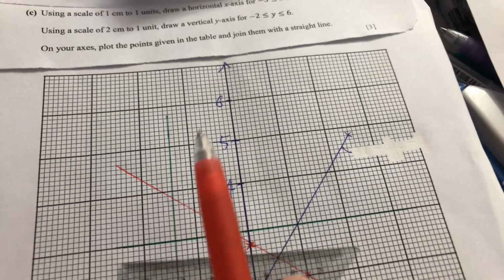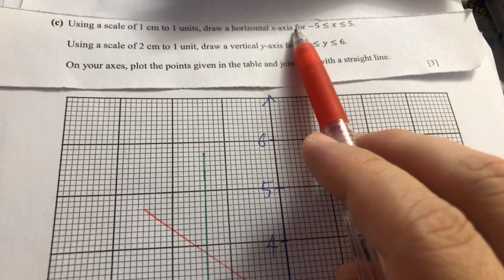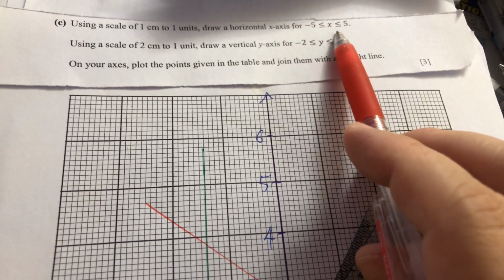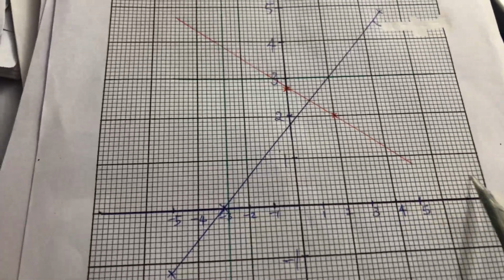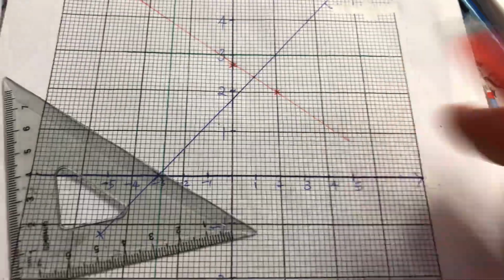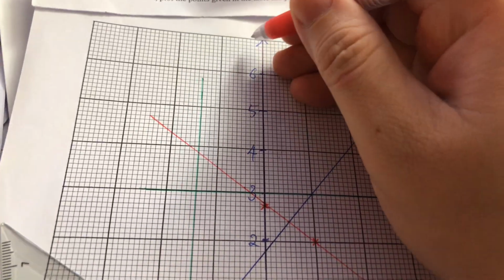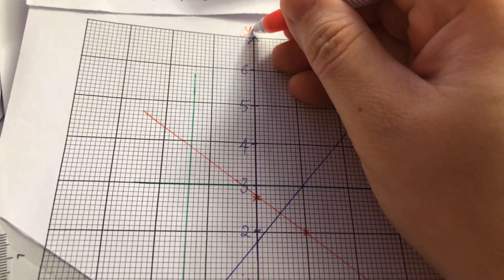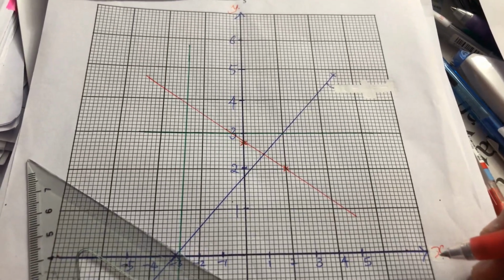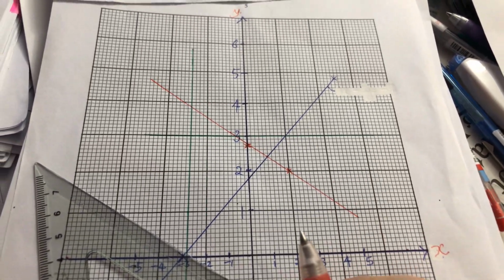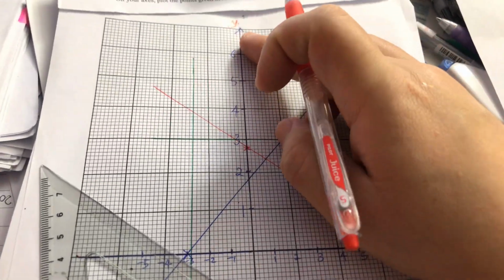Now, a fast way to do it is to see what they want you to draw. They want you to draw from -5 to 5 for the x value. You know the x values would be here, where the x-axis is. By the way, some of you still don't know that this is the x-axis and that this is the y-axis. In your recent test, some of you still put x here, y here. That is a very serious mistake. You will get 0 for the whole graph question. So remember, x is here, y is here.